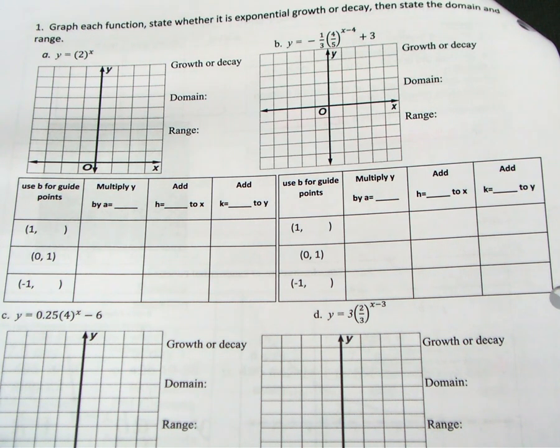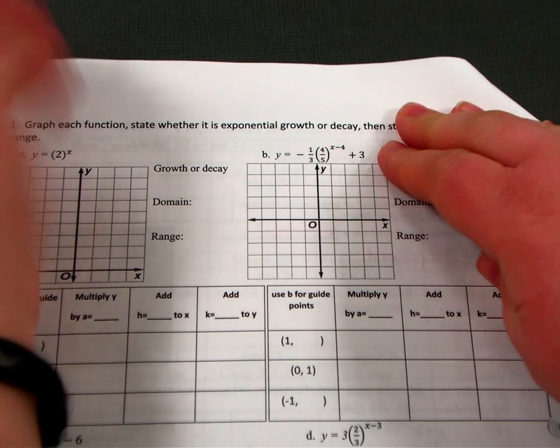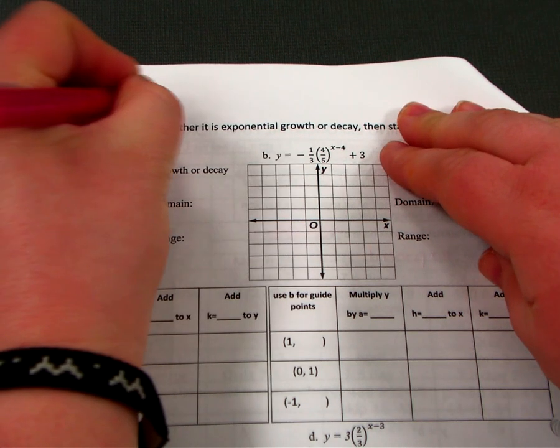This first one that we're going to do actually does not have any transformations applied to it. It's just getting in the process of labeling some pieces and what the graph will actually look like. So exponential functions can be categorized as either exponential growth or exponential decay, and that all comes back to that B value. When B is greater than 1, then we have exponential growth.